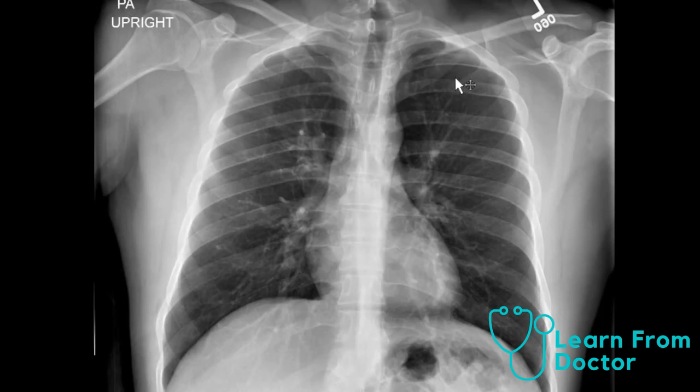Then what I do is I compare each side in a zigzag sort of manner and over here, and then what I do is the opposite zigzag on the way back, comparing right and left, right and left, right and left. Really paying attention to any opacity that will catch my eye.